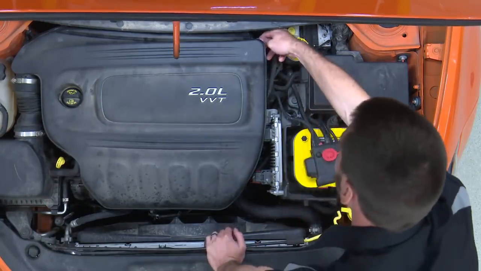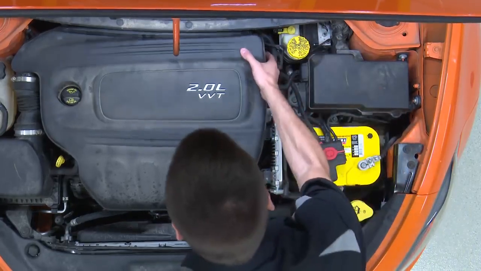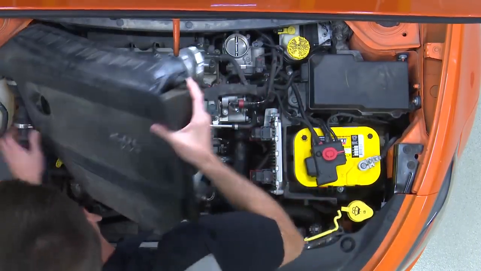All right, unplug the IAT. Again, this is where my code came from before. And let's pop this off of here and get this out of the way.